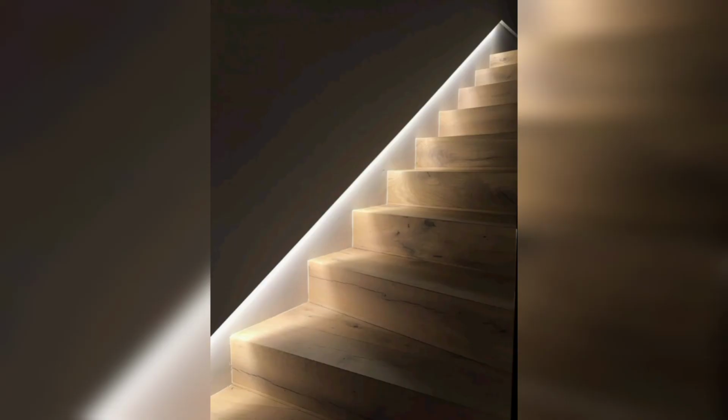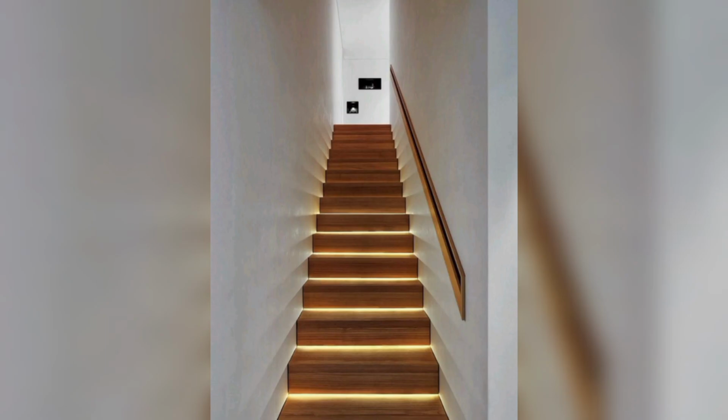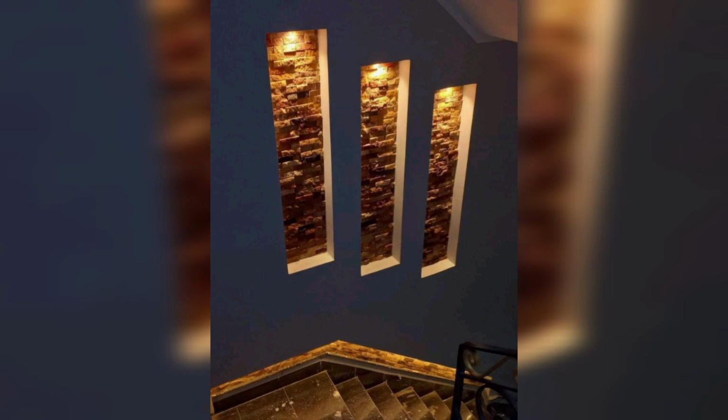Introducing the staircase, often overlooked as a space for creative expression in home decor.